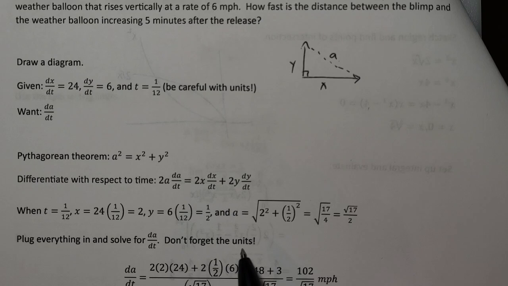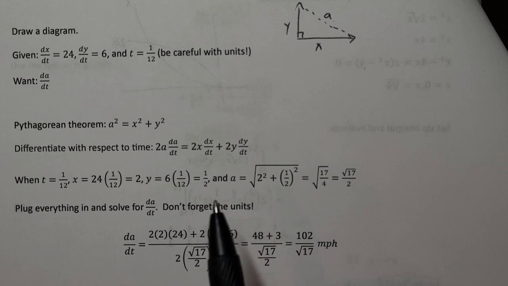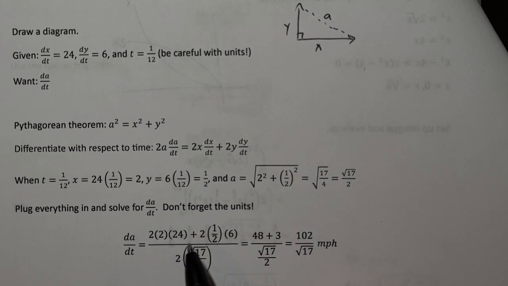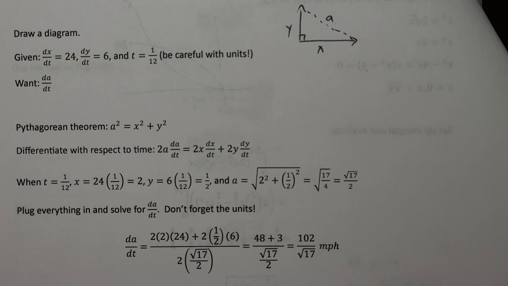Actually, the professor forgot to put units in his or her answer, so I would mark that wrong. So don't forget your units. So dA/dt is all this shenanigans over here. If you simplify, you should get 102 over root 17 mass per hour. Again, don't forget units. I would take points off if you don't have this.